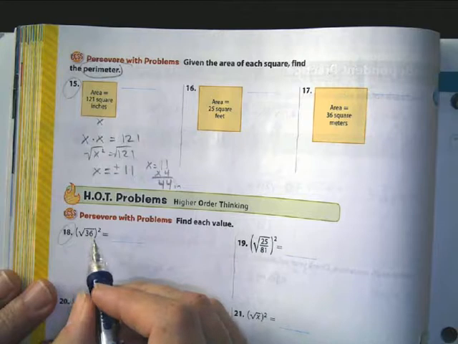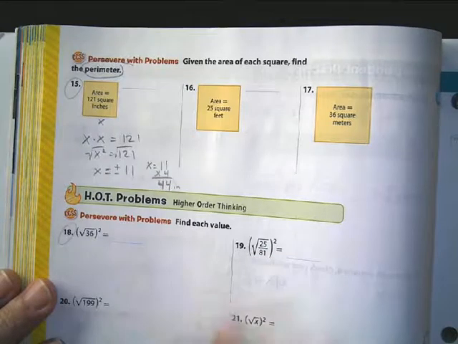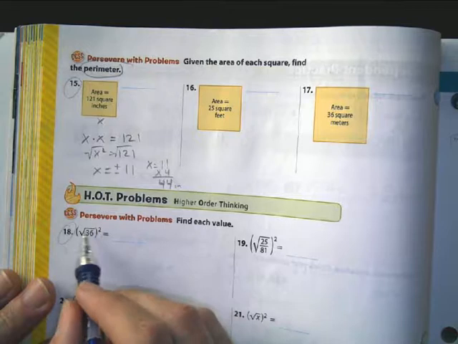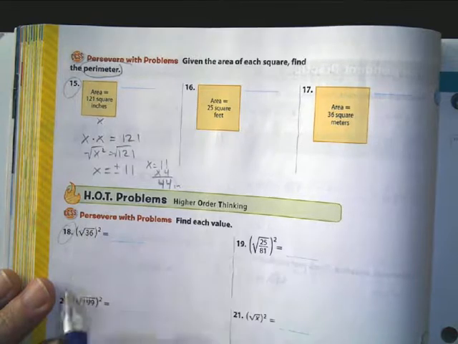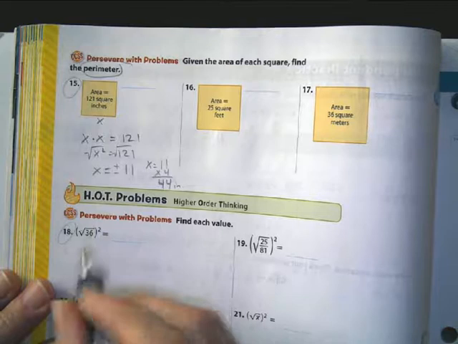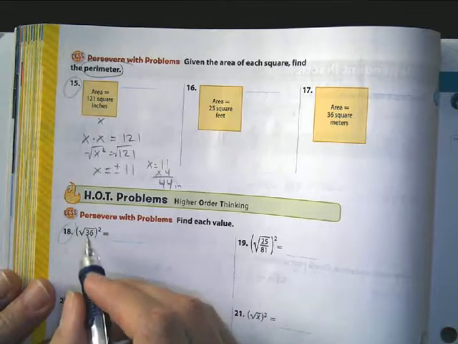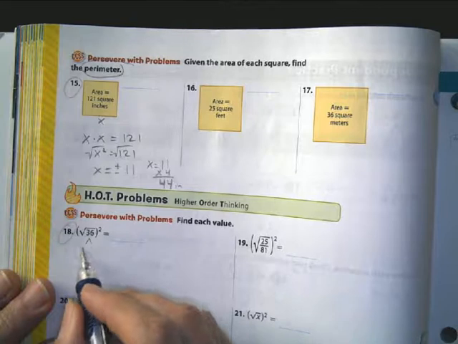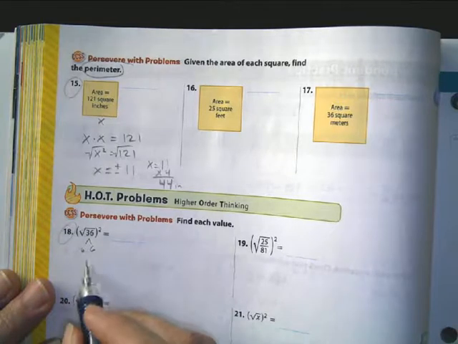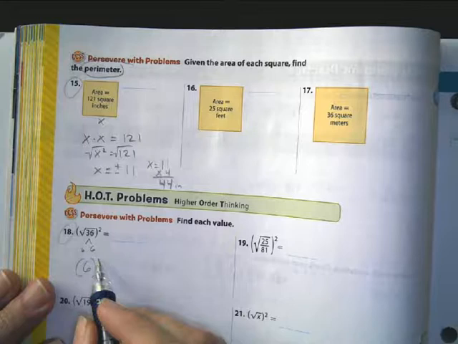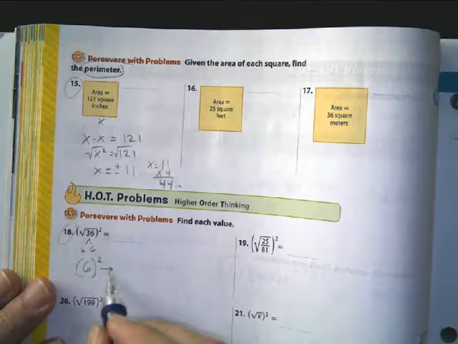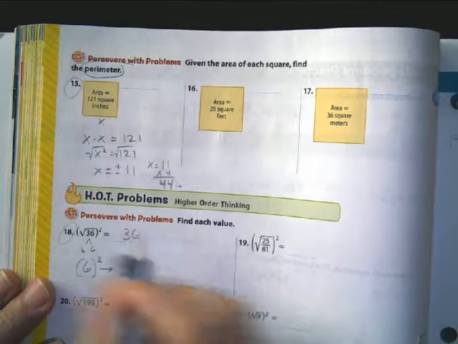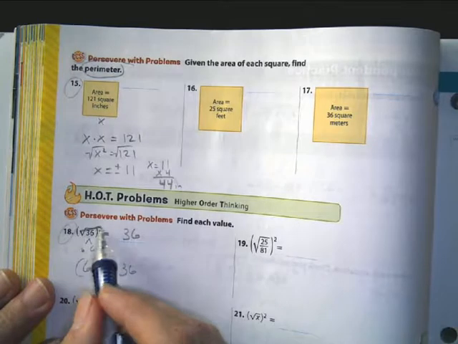Number 18, we have the square root of 36 squared. If you want to do it in steps, you certainly could, but what you might want to recognize here is that essentially the square root and the square are going to cancel each other out. But let's, for the sake of argument, work on it. Ready? So, what is the square root of 36? Well, that breaks apart into 6 and 6. So the square root of 36 is actually 6, but we still have the square to deal with, and 6 squared happens to be 36, so we're back to where we started.